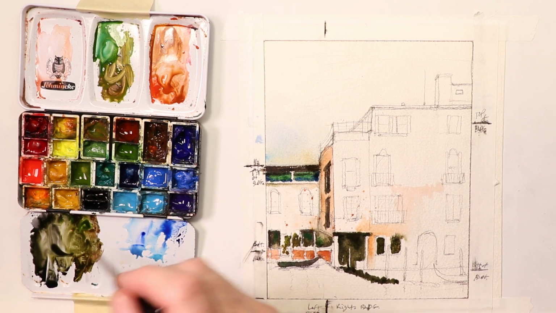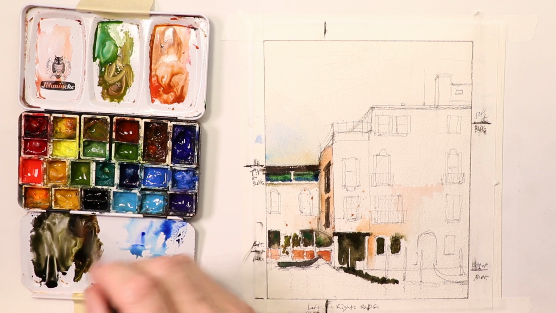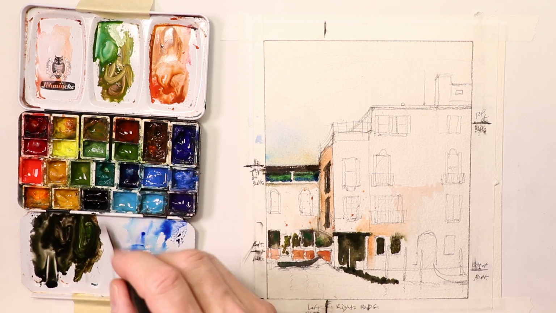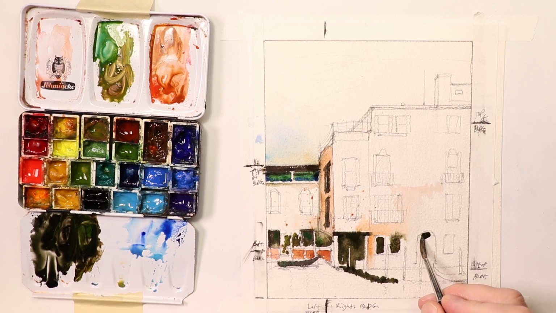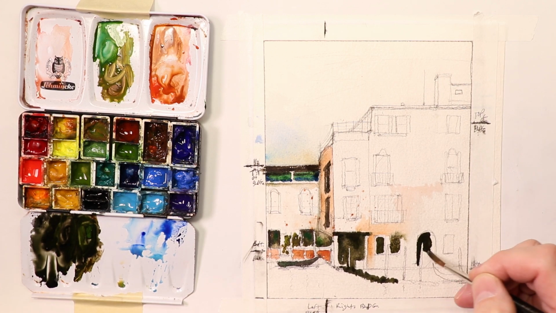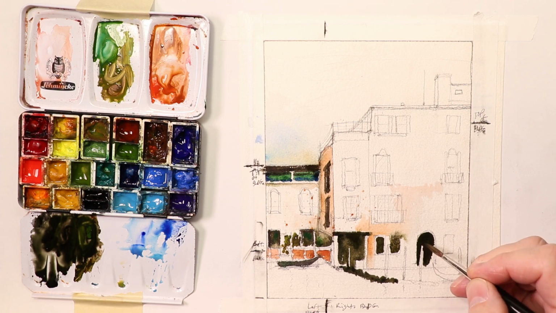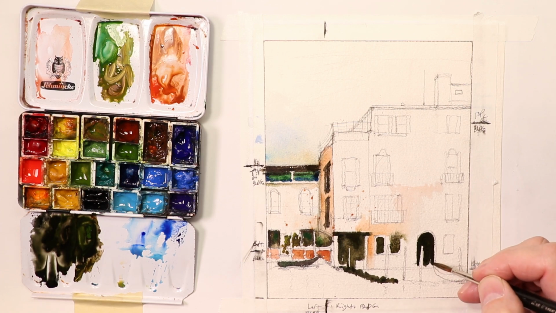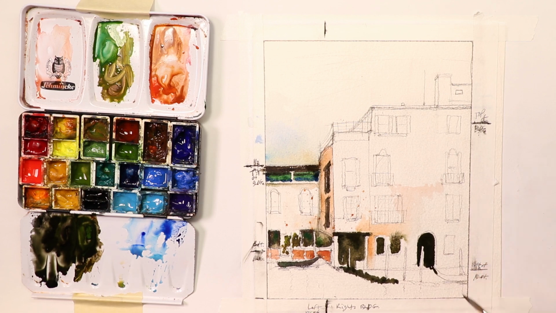Then we have the arched here, the arched doorway. Then we have the boat over here.